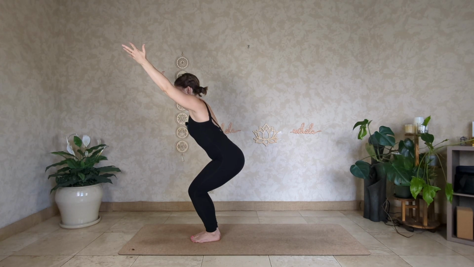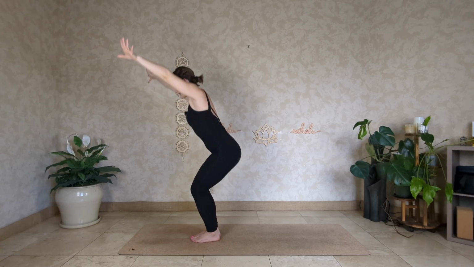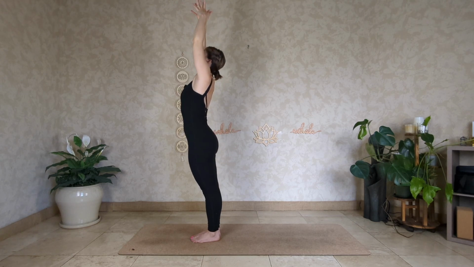Pausing in stillness. Observing how the thought process, how the feeling in the pose shift now that we're holding compared to before when we had some movement into it. One more breath. With the next inhale, rise to standing.